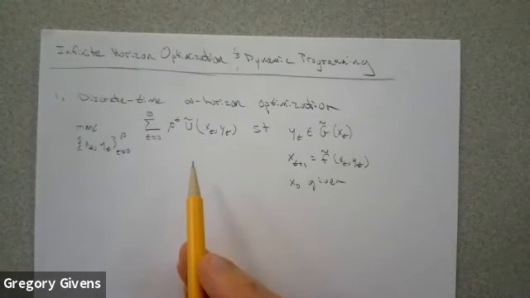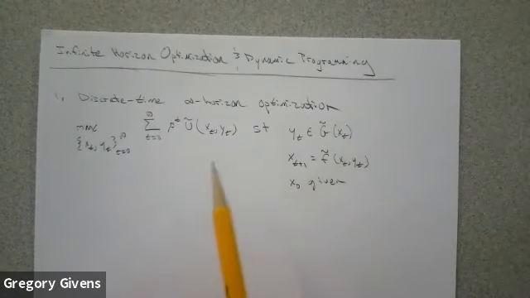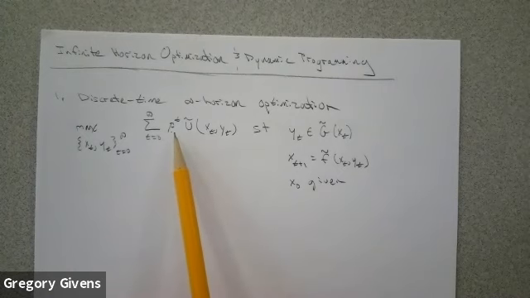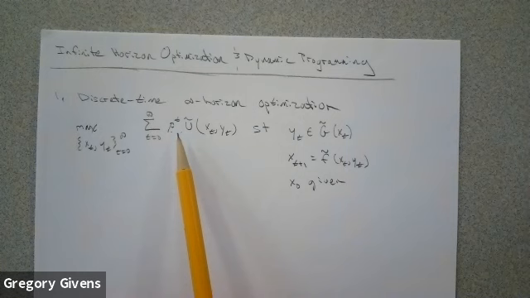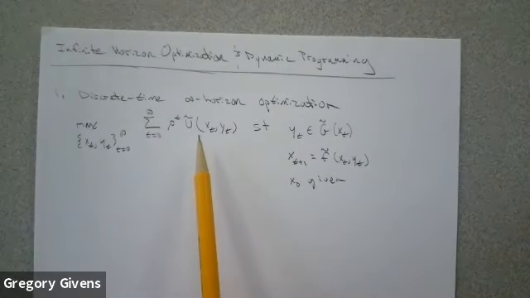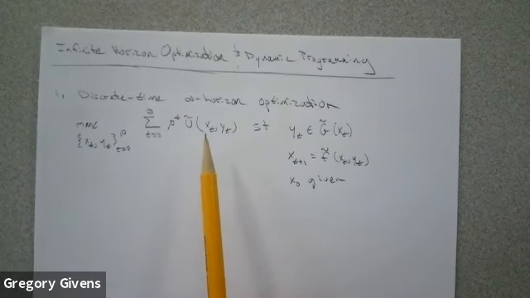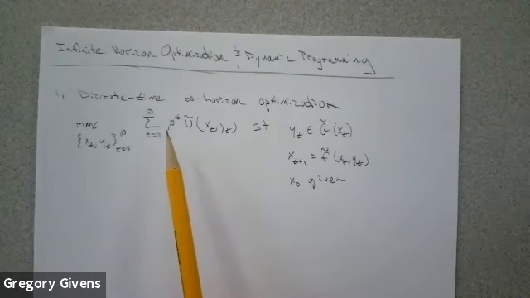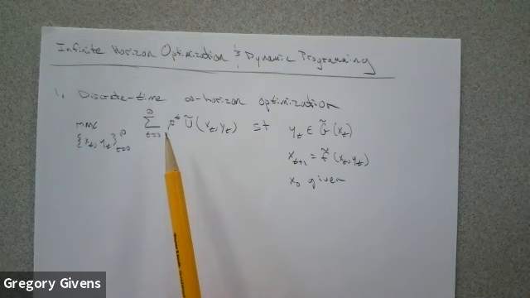Now, let me define some of these concepts. One of these, hopefully you already know, that's beta. Beta is the discount factor between 0 and 1, right? So near-term payoffs are more valuable to the planner than distant payoffs, right? You discount with a discount factor of beta.